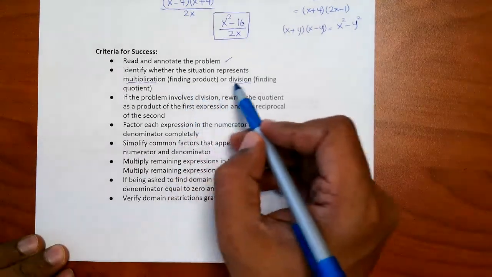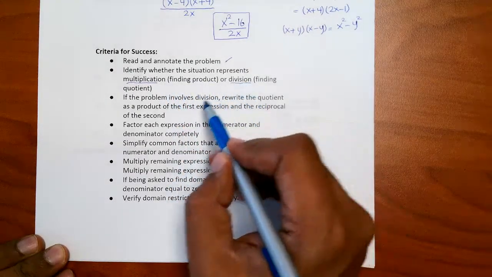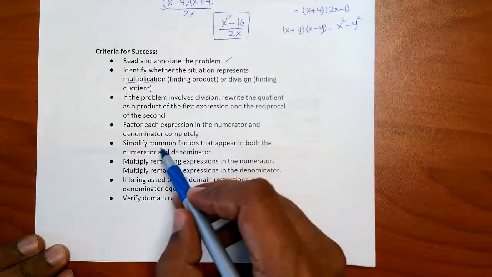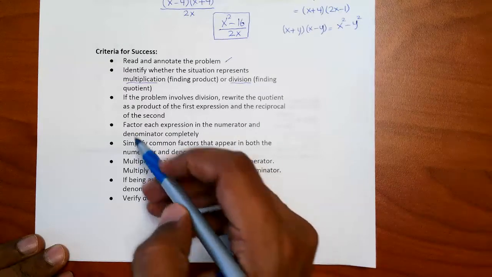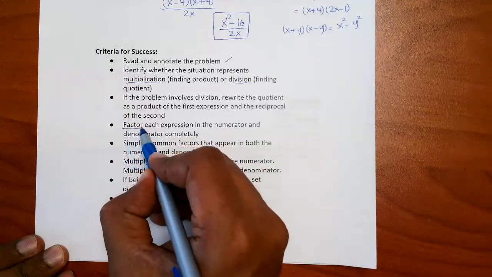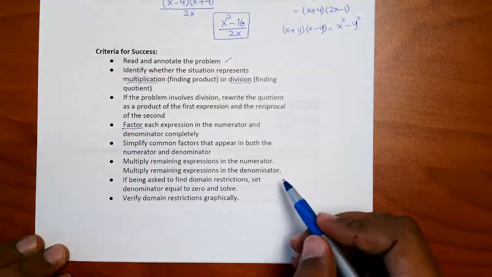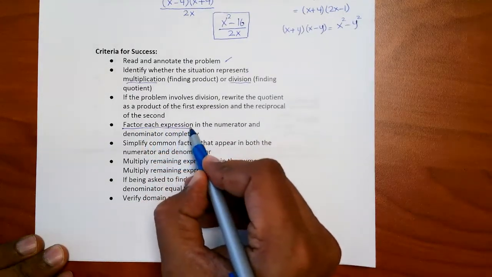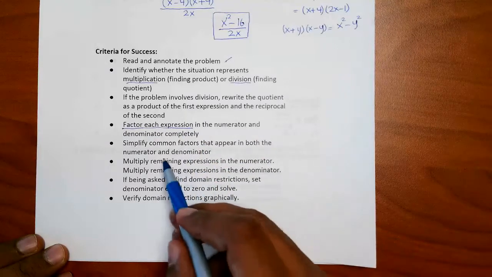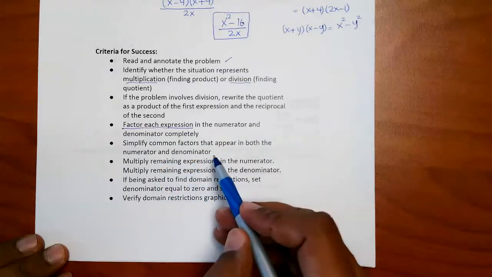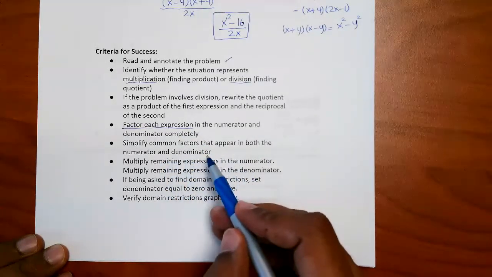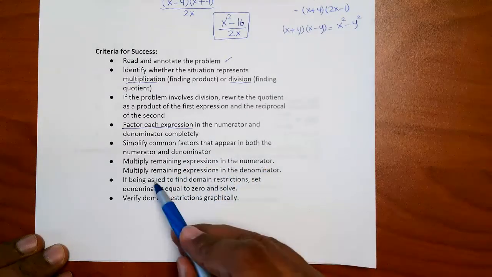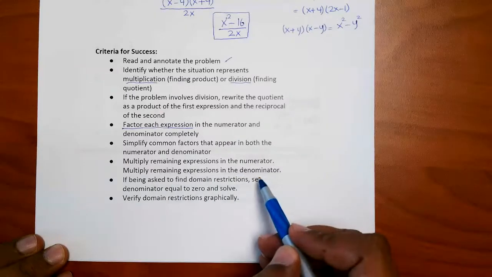So this is like multiplication or division, and if it is division, then you flip your second expression. Third, whether you have multiplication or division, in any case, you factor each expression. So this is very important. Simplify common factors that appear in both the numerator and denominator. Multiply remaining expressions in the numerator, multiply remaining expressions in the denominator.